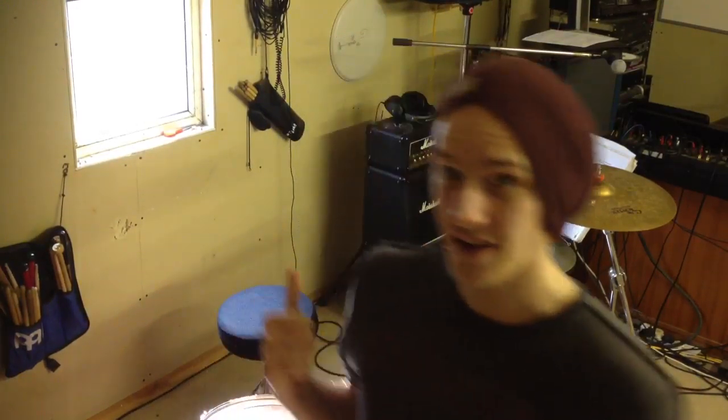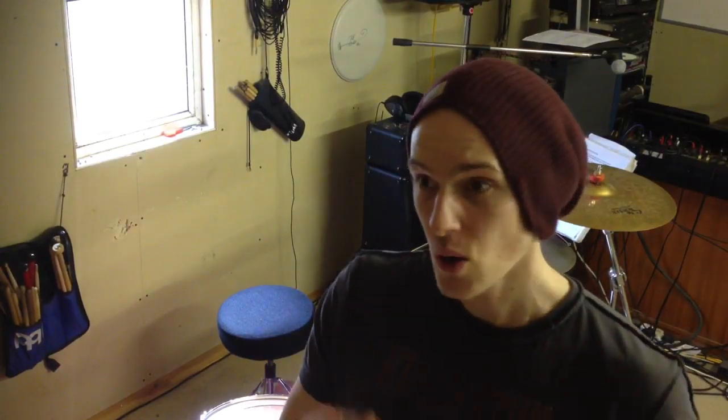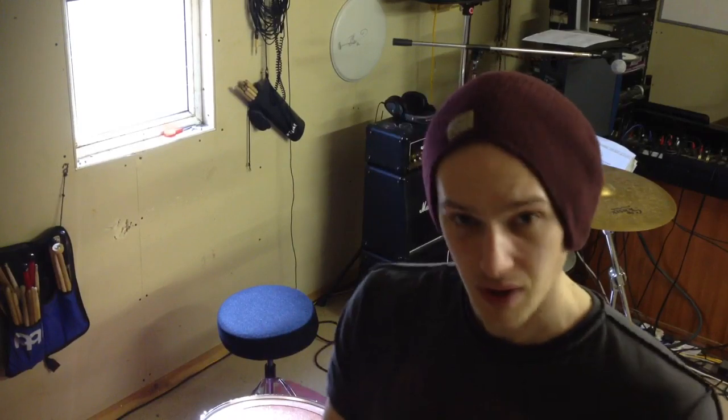So if you're going to take anything out of this, you want to take how to count your quarter notes. Simple. 1, 2, 3, 4. Count your 8th notes. 1 and 2 and 3 and 4 and your 16th notes, which is twice as fast again. 1E and a, 2E and a, 3E and a, 4E and a. Alright? So play around with those.